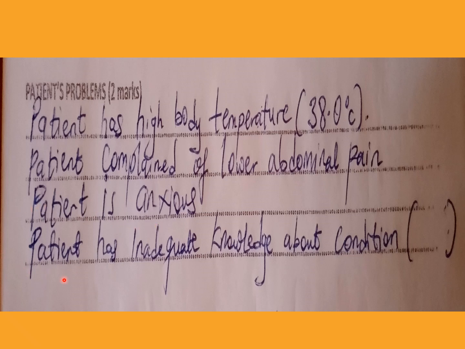Then we have patient has inadequate knowledge of condition. So specify the condition over there. If it's malaria, malaria; if it's gastritis, gastritis. Very simple. And note the problems are supposed to be prioritized.